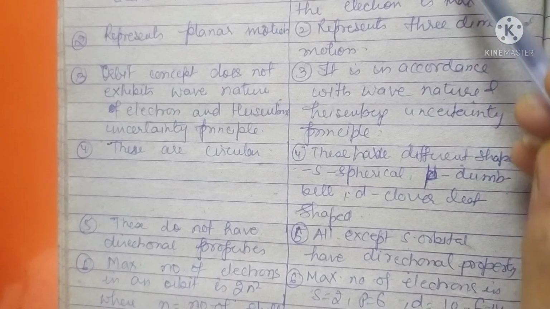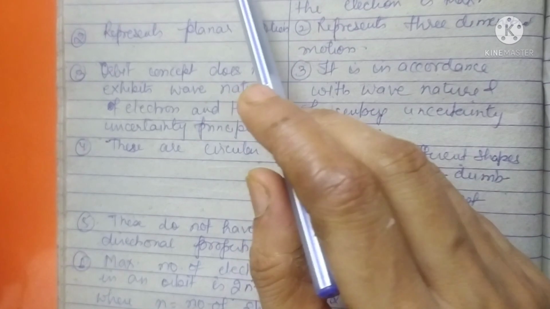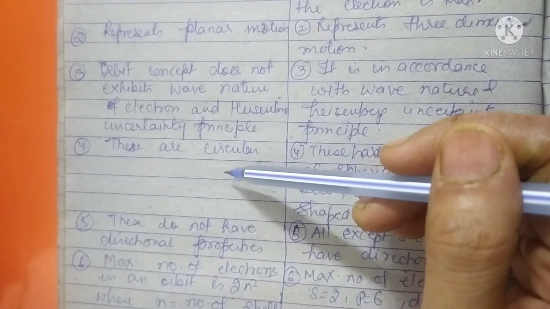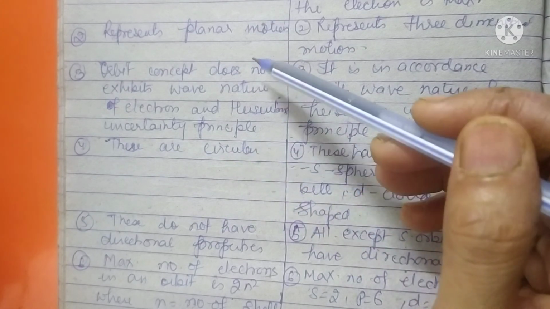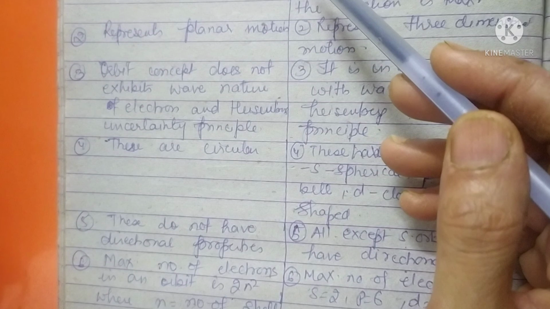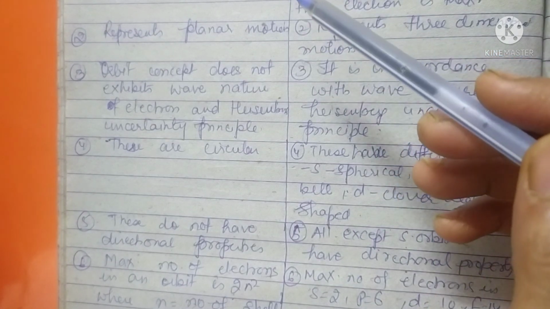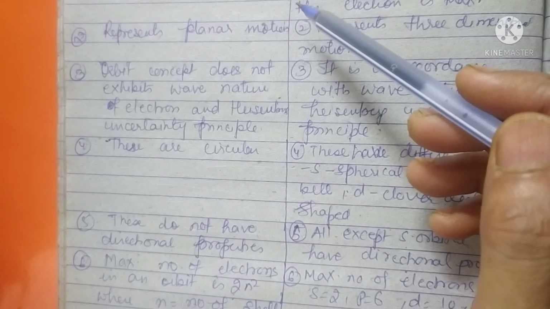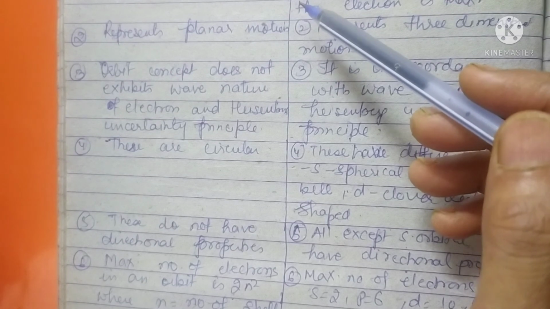And the last difference is that in case of an orbit, the maximum number of electrons can be very easily determined by the formula 2n square, which we have studied in class 9th also. Whereas in case of an orbital, the number of electrons in any orbital is always 2. The maximum number of electrons in any orbital is 2.